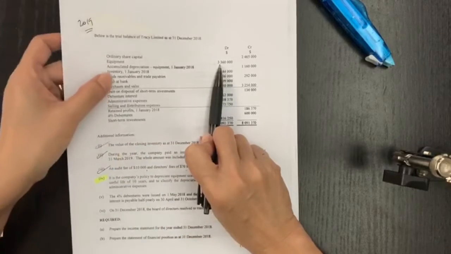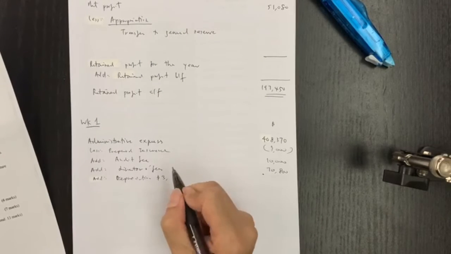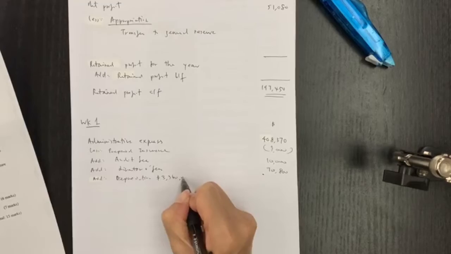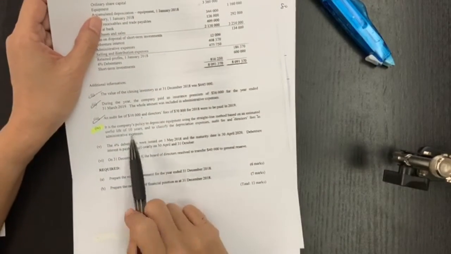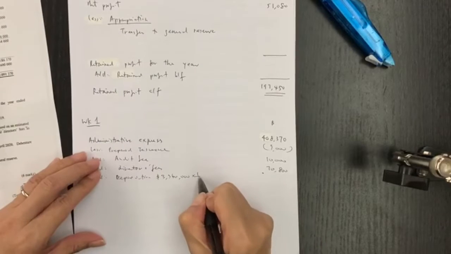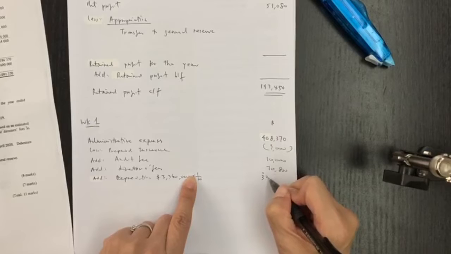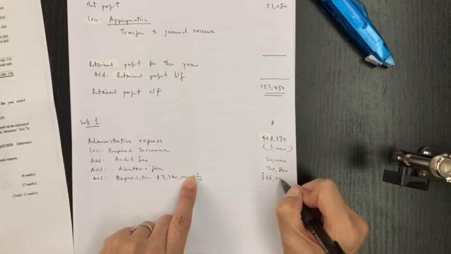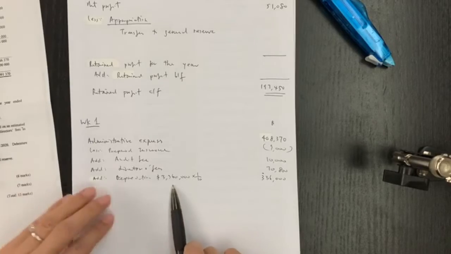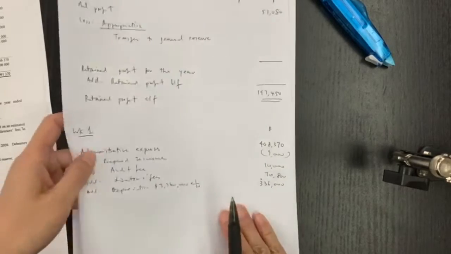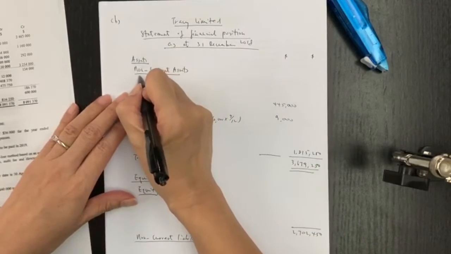Now on non-current assets, I need to find equipment, so I have the costs. So this is the cost, 3,360,000. Using straight line for 10 years, each year going down by 1/10, so I will just need to calculate 336,000. So this is the depreciation. So that's for the non-current assets. I have my equipment.